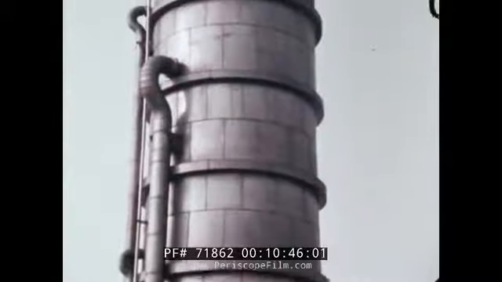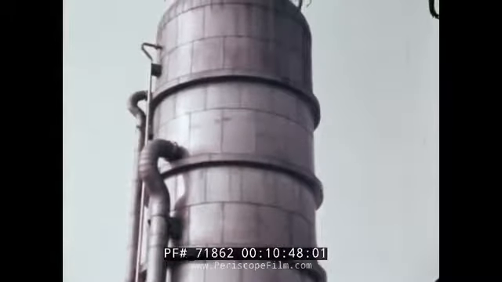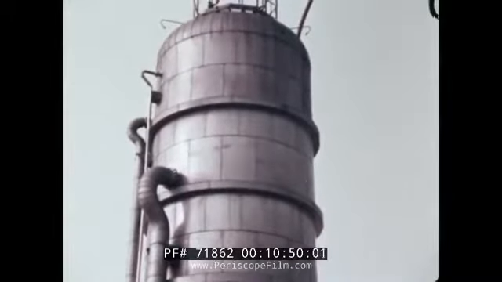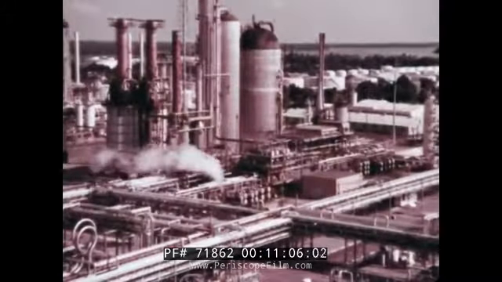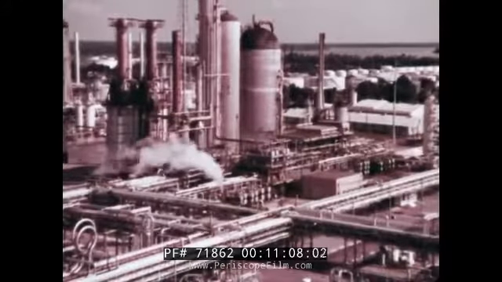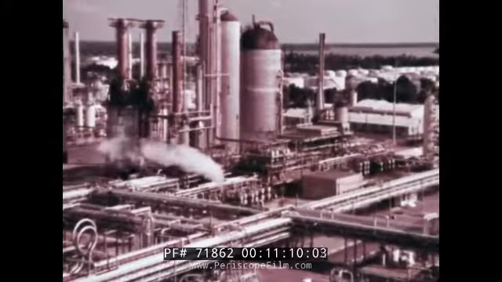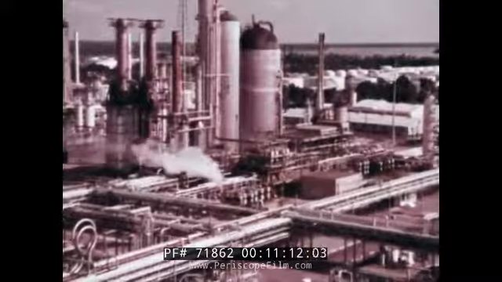From the vapor entering the vacuum distillation unit come more products. The lightest fractions go to the cat cracker. From the next fraction come wax and lubricating oil. The heaviest fraction remains a liquid and is withdrawn for processing into industrial fuel oil and asphalt. Distillation is the key process in a refinery. But distillation alone isn't enough.